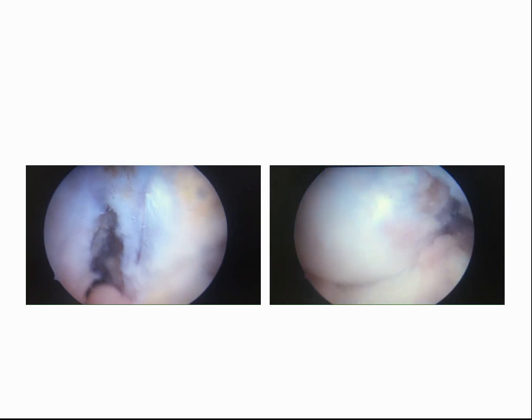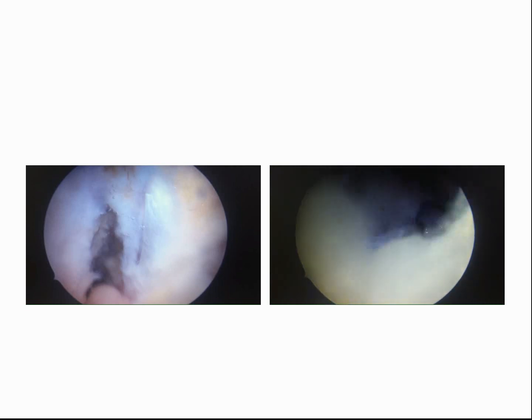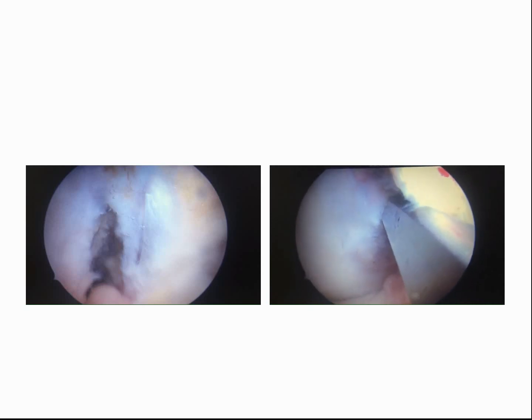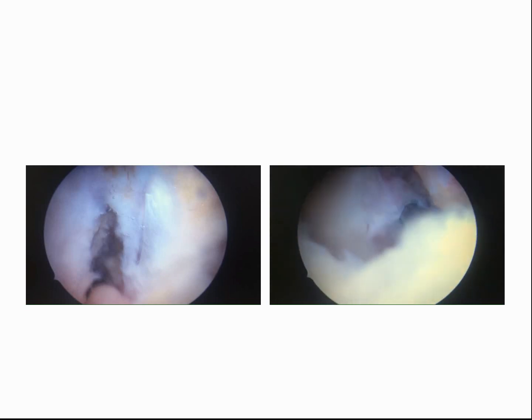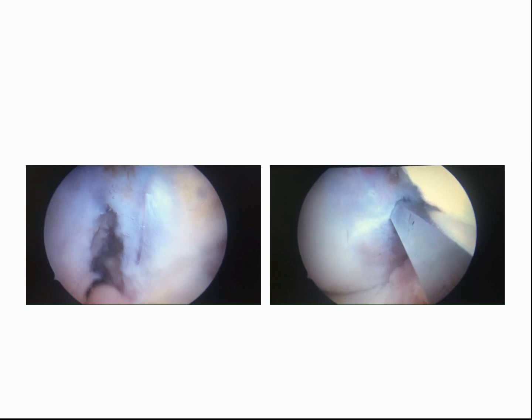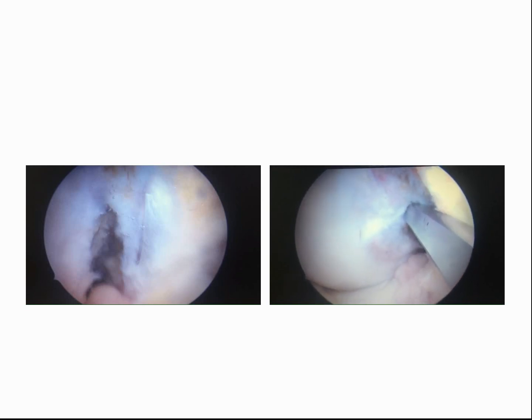In this second video, my viewing portal is the anteromedial portal, and I'm working through the accessory anteromedial portal. I am placing a sheath of a 4.5 millimeter reamer at the point where I previously marked with the radiofrequency ablation. With the help of this, I'll be inserting the guide wire directly onto the marking which I made with the radiofrequency.